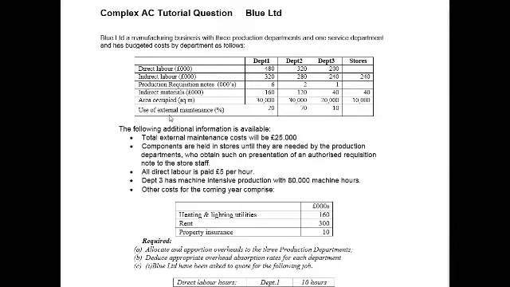Now we have been given this information. Direct labor in £1,000 is given. Now, direct labor is not an indirect cost, so we may need this in order to work out our labor hours, if not directly given.